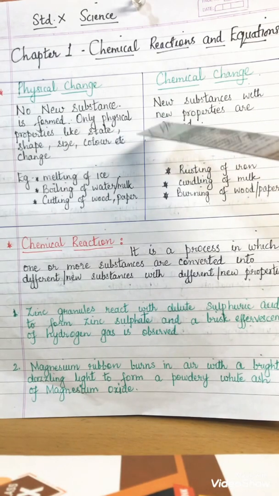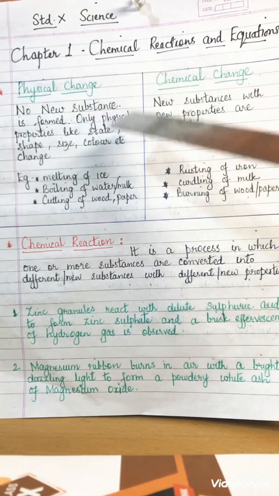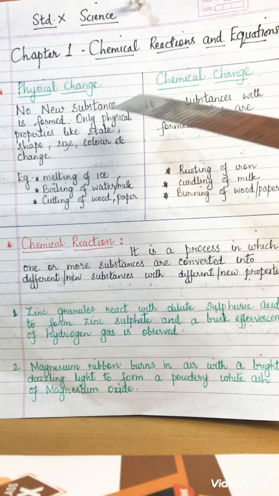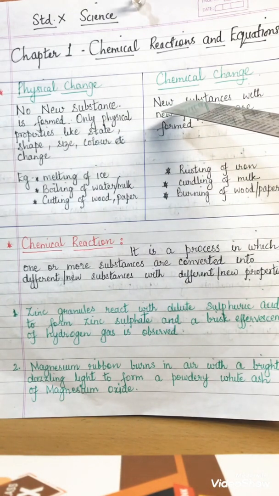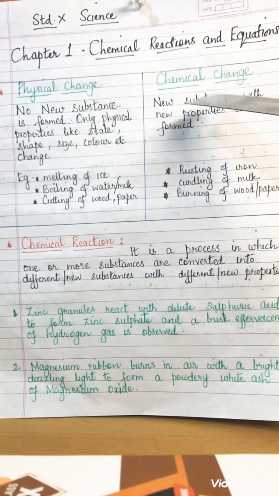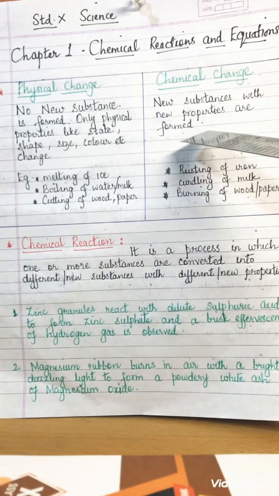So this is the basic difference. In a physical change, no new substance is formed, whereas in a chemical change, always a new substance or more than one new substance with new properties are formed.